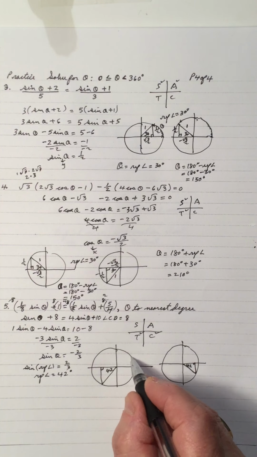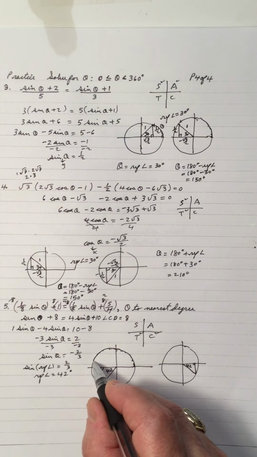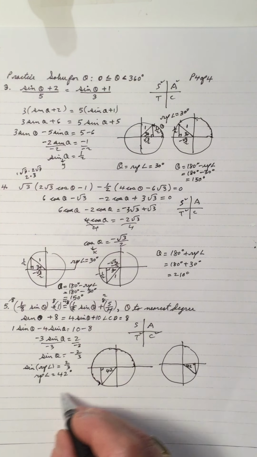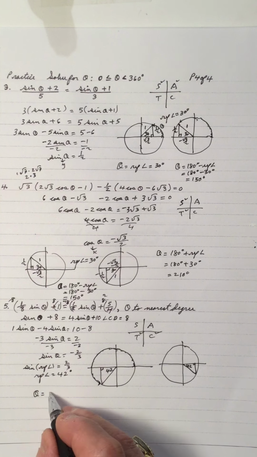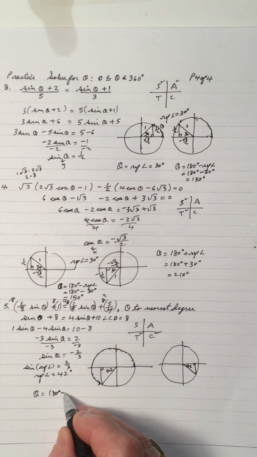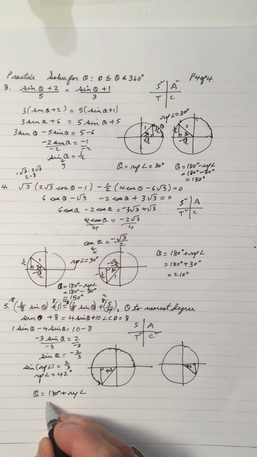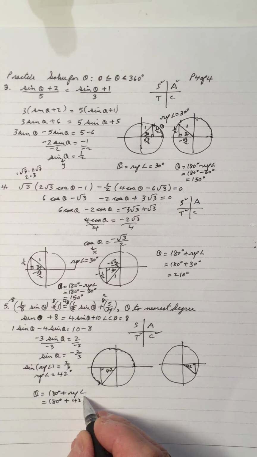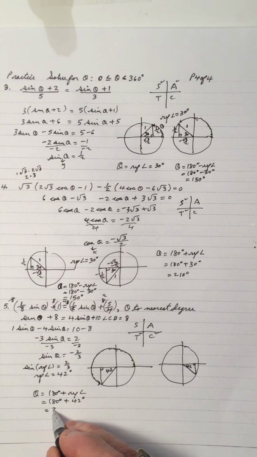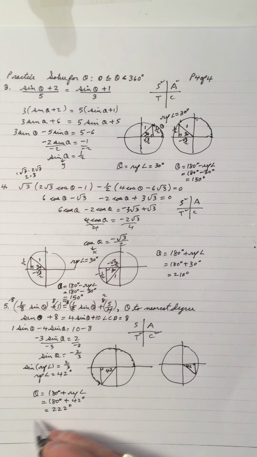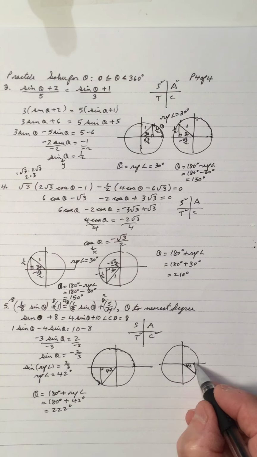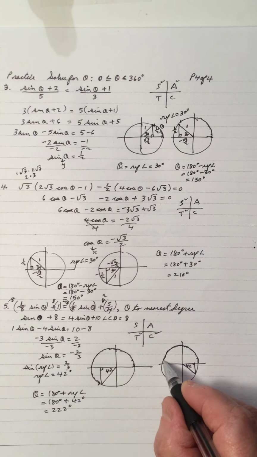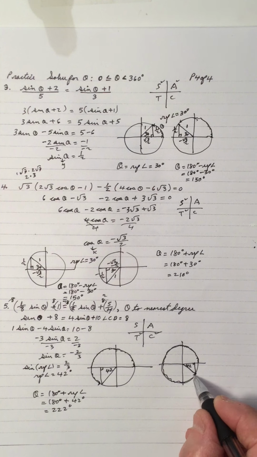So theta is this rotation right around here. So you can see that you're going 180 plus the 42. So theta is 180 plus the reference angle, 180 degrees plus 42 degrees, so it's 222 degrees. And in the fourth quadrant, theta is this rotation all the way around to here.